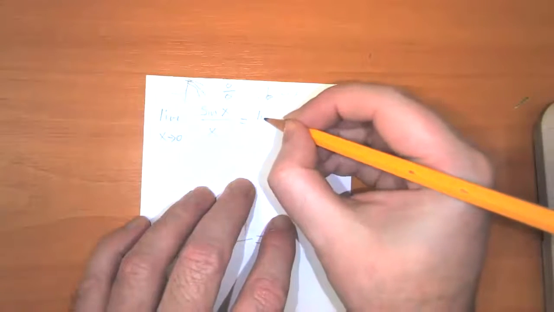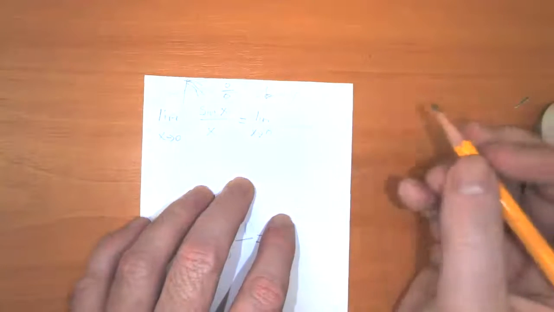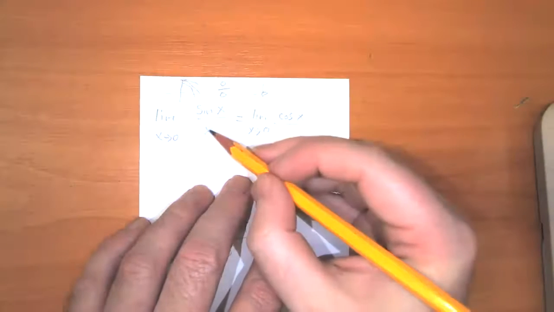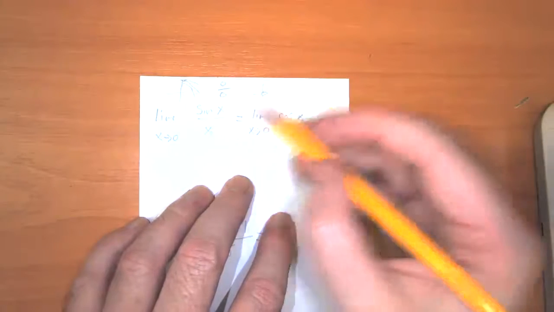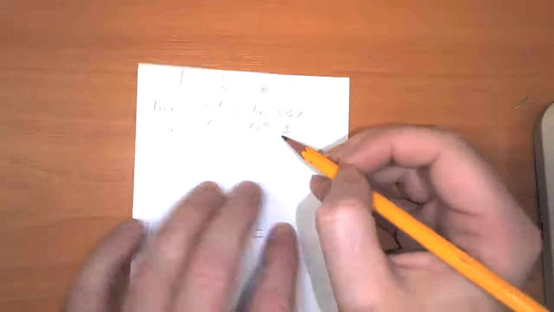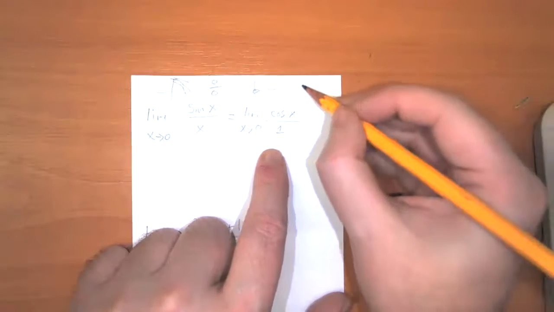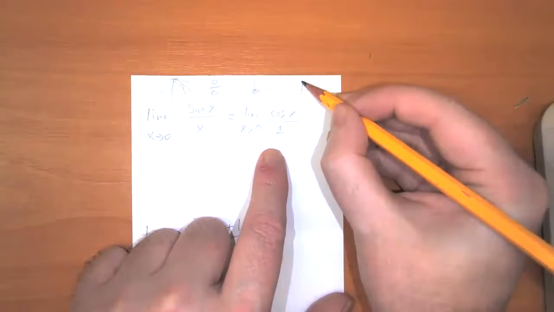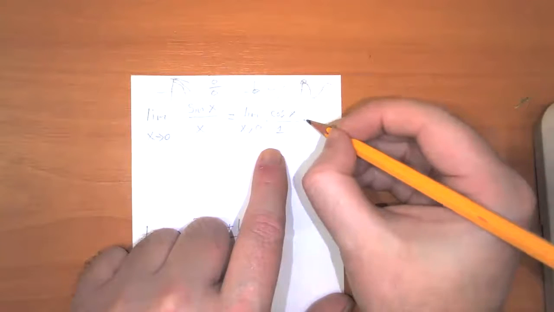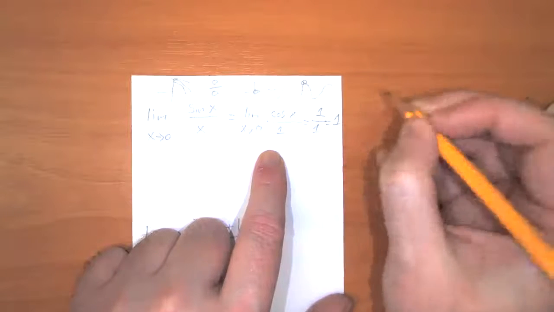So L'Hopital's rule says we can take the limit of the derivative of the numerator. What's the derivative of sine of x? Well, the derivative is cosine of x. And what is the derivative of x? The derivative of x is equal to 1. Okay, is this an indeterminate form? Well, what is cosine of 0? Well, remember, the cosine function looks like this. So the cosine of 0 is equal to 1, over 1. And that is obviously not indeterminate.